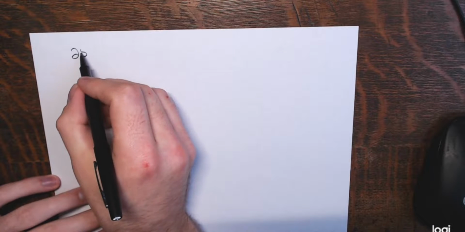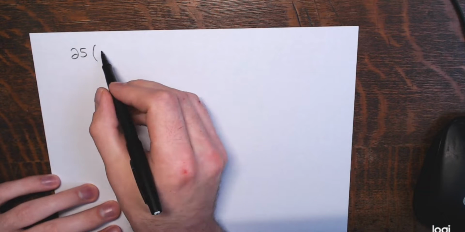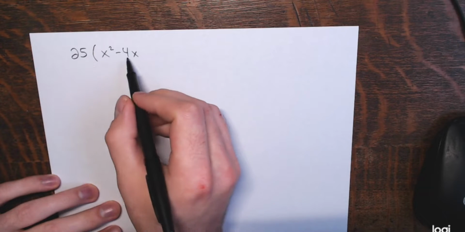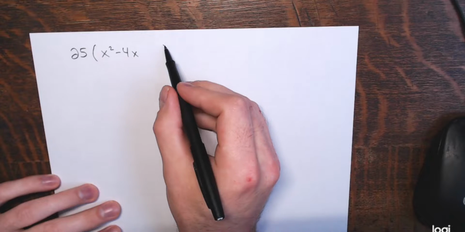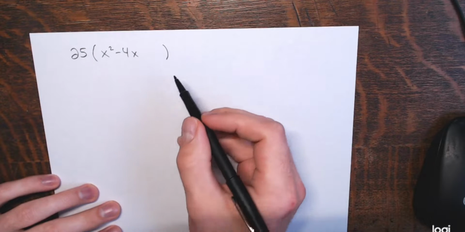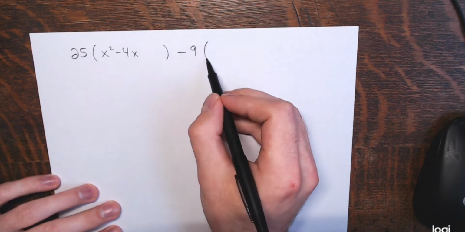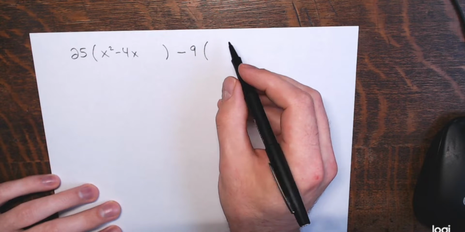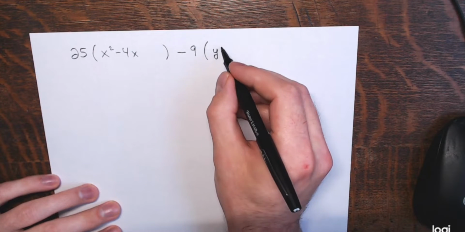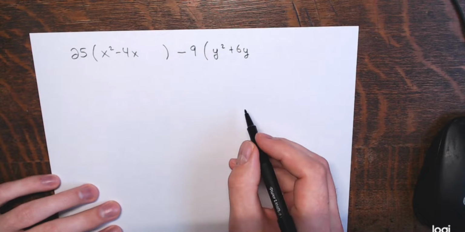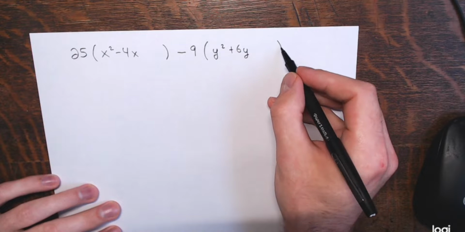So we had 25 pulled out of the x terms, and then you have x squared minus 4x, because it was 25x squared minus 100x. Leave some space to complete the square. Then I'm going to factor -9 out of the y terms. It'd be -9 times y squared plus 6y, because it was -9y squared minus 54y, and then leave some space to complete the square.